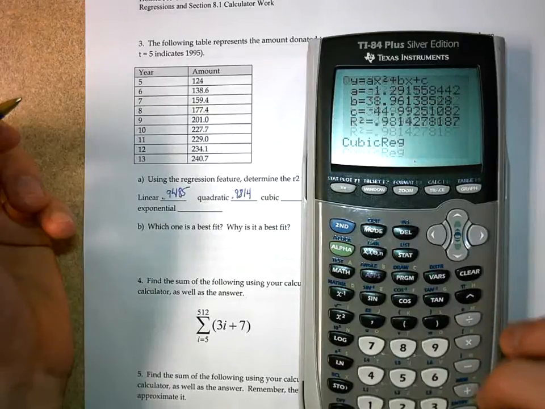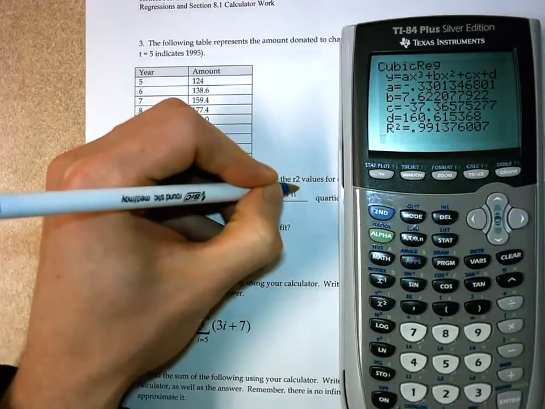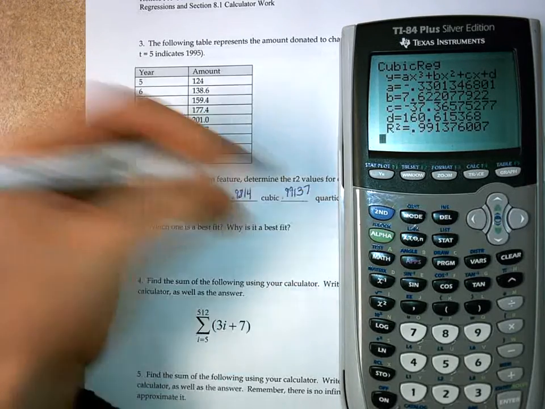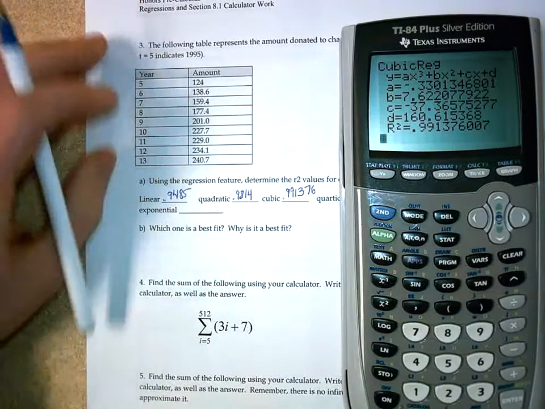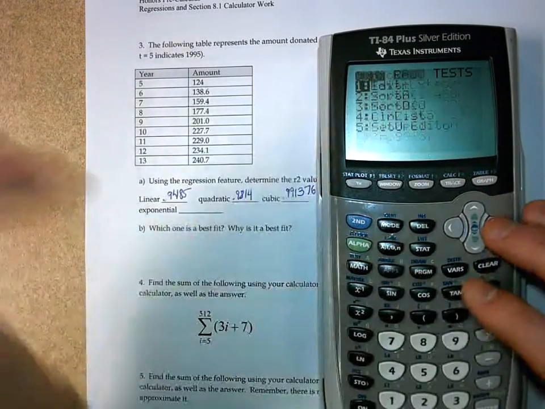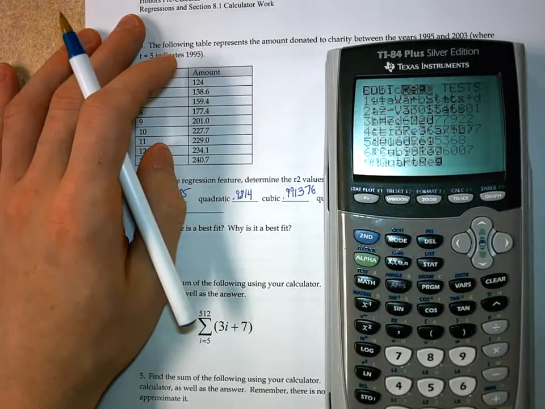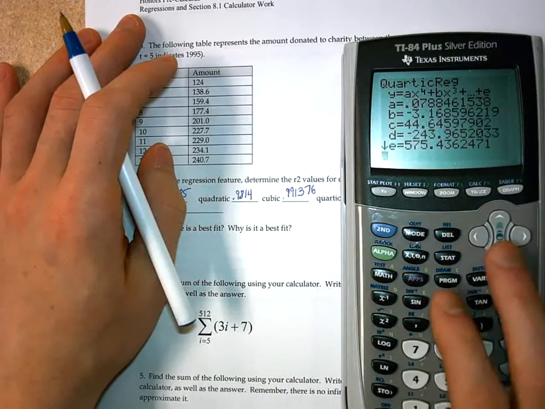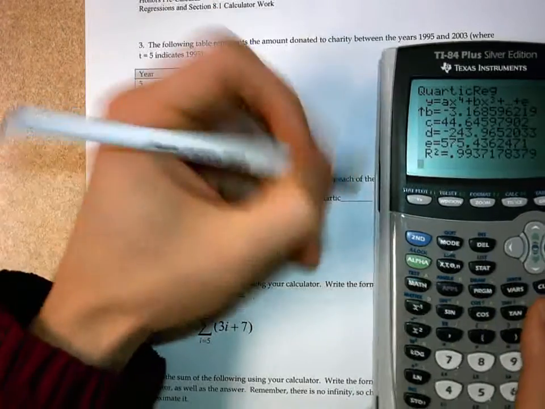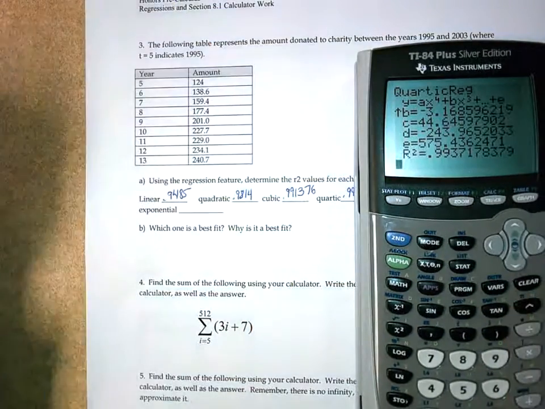Cubic regression, 0.991376. We're looking next for quartic, then logarithmic. So quartic regression, there's my R squared, 0.993717.